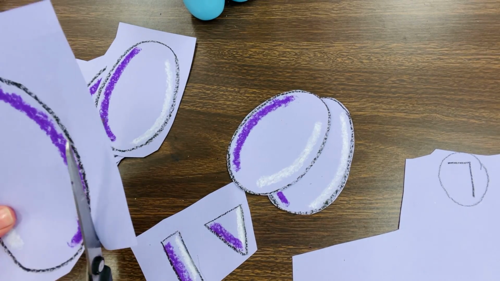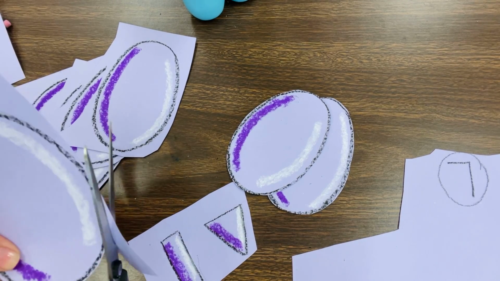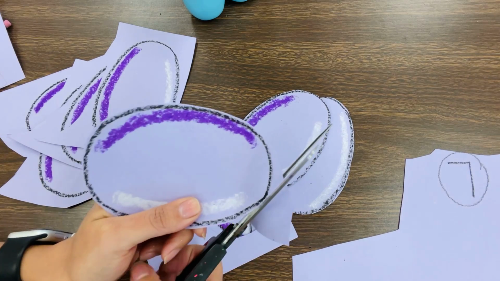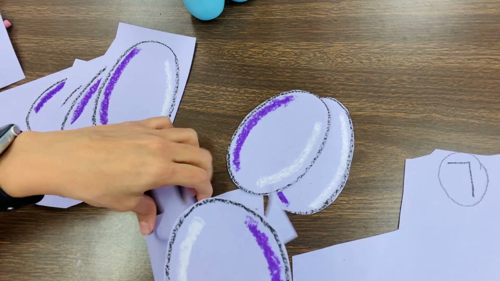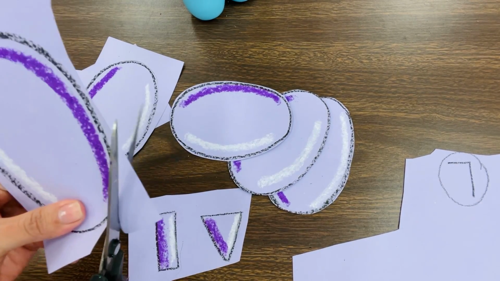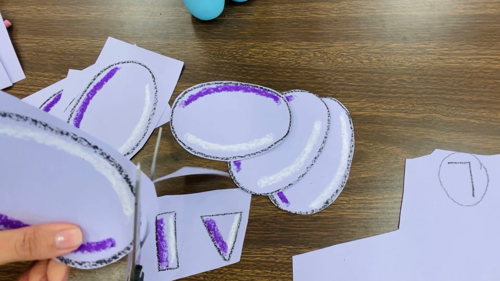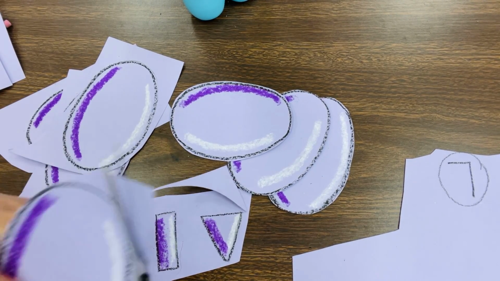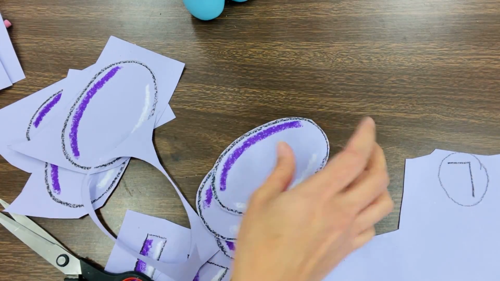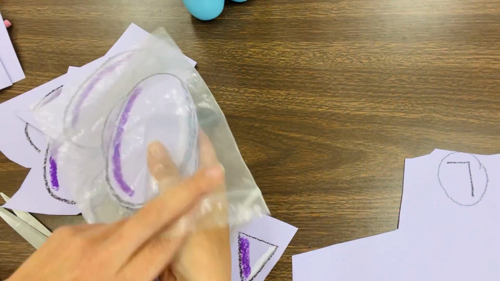So boys and girls, this is going to be the first part of the lesson. You are going to trace out 7 ovals. You're going to create your shadows and your highlights. And also don't forget the tail and the nose. When you are done, you have the option of cutting out your pieces and putting them in a Ziploc bag and saving them for next week, or you can just cut out your pieces next week. It's totally up to you. I don't want you guys to lose any of your pieces. So once you're done, just go ahead and place it all in a Ziploc bag and save it for next week. All right, guys?